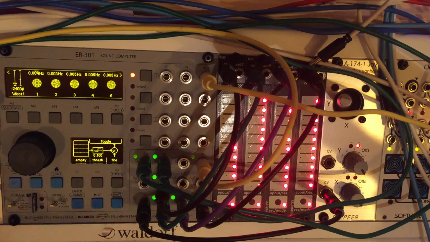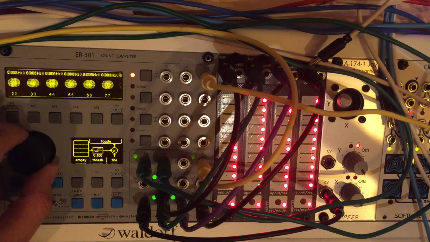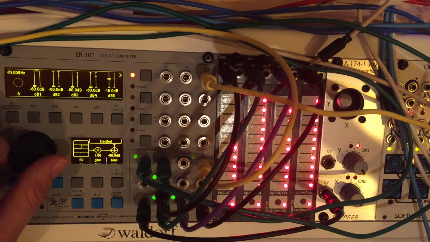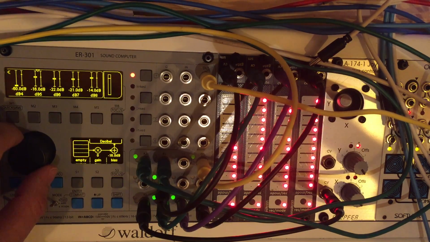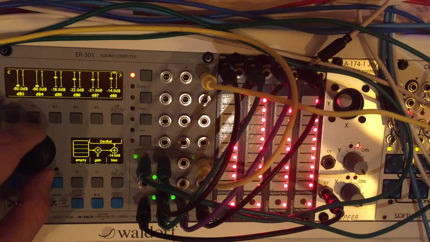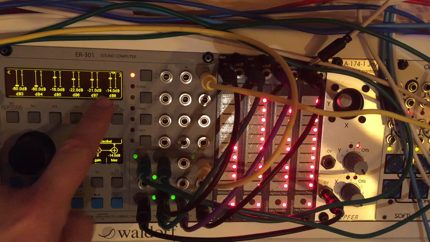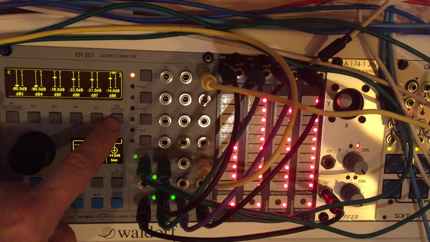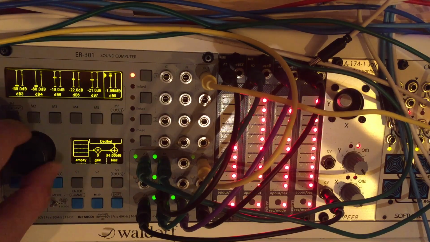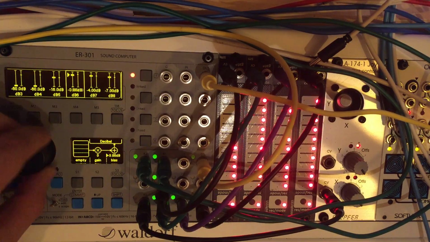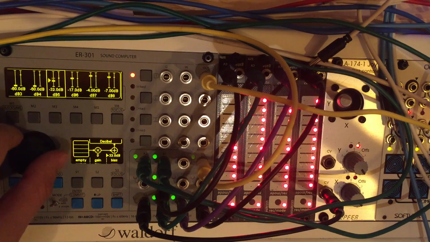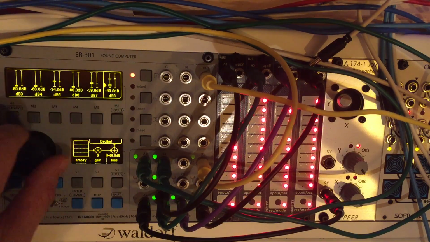And there's our fundamental. And what I've done, if we keep scrolling, I have these 8 dB faders. The last 4 of them, 5 to 8, I have them individually controlled, so I can just go in and adjust those levels to taste.